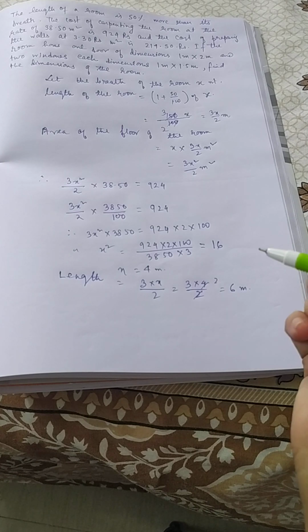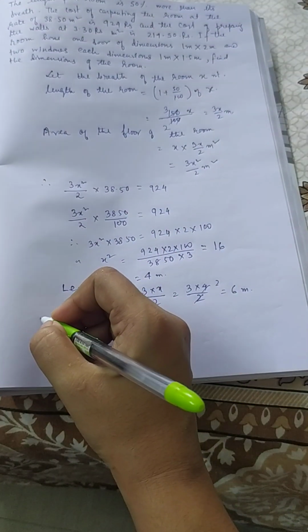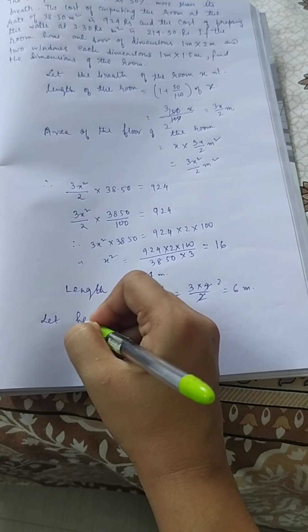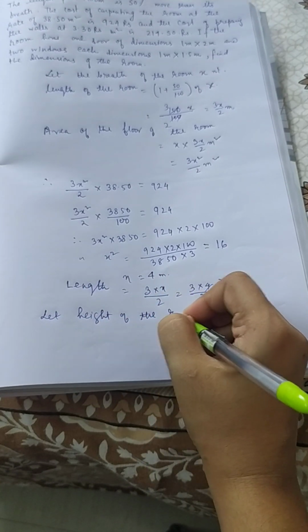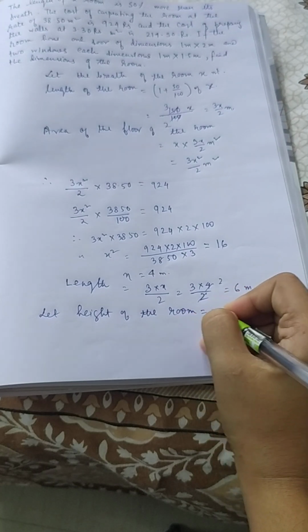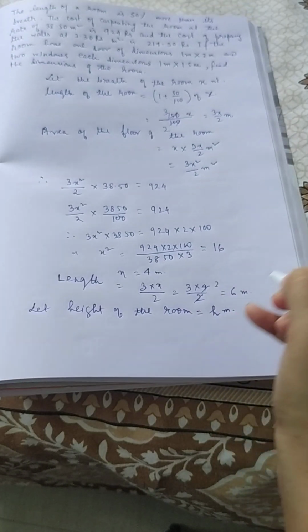Okay. Now the height of the room is also not given. So let the height of the room be h meter.